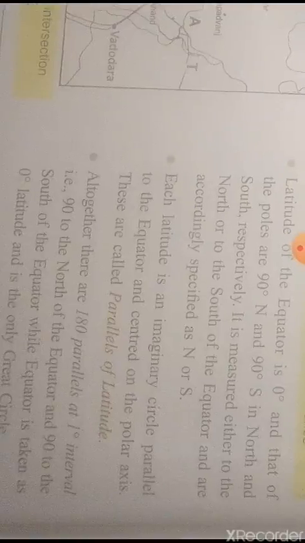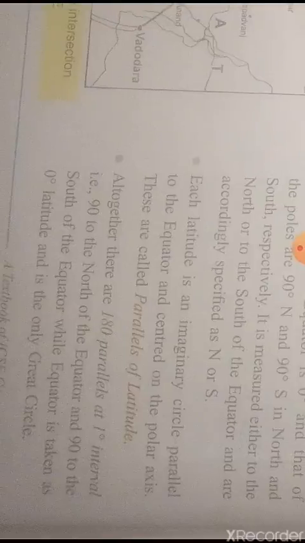Altogether there are 180 parallels at 1 degree interval. The distance between each latitude is approximately 111 km. The earth represents 360 degree and the circumference of the earth is approximately 40,000 km.